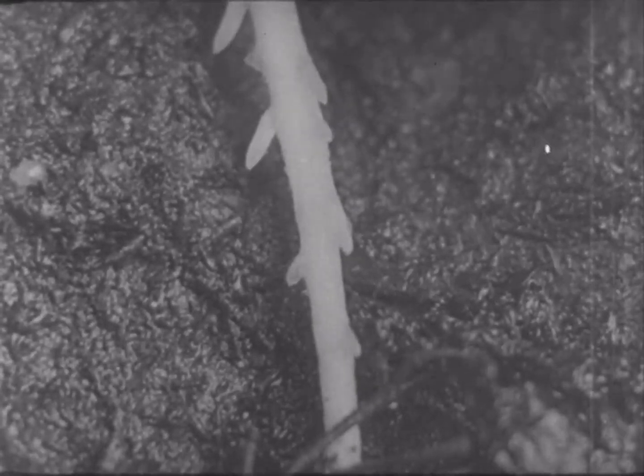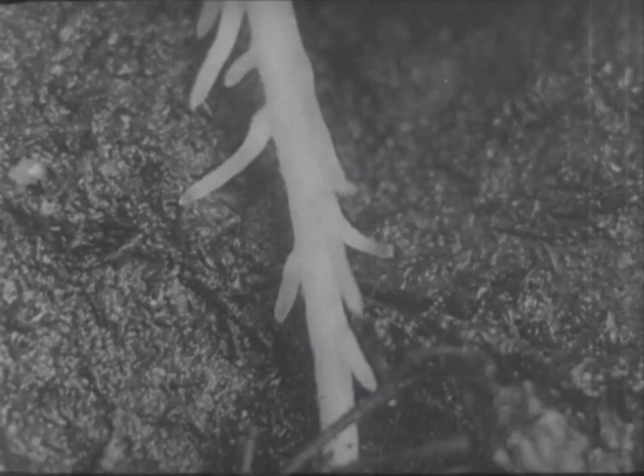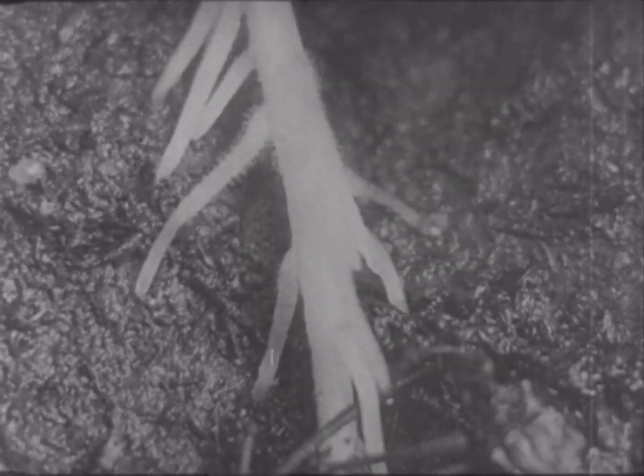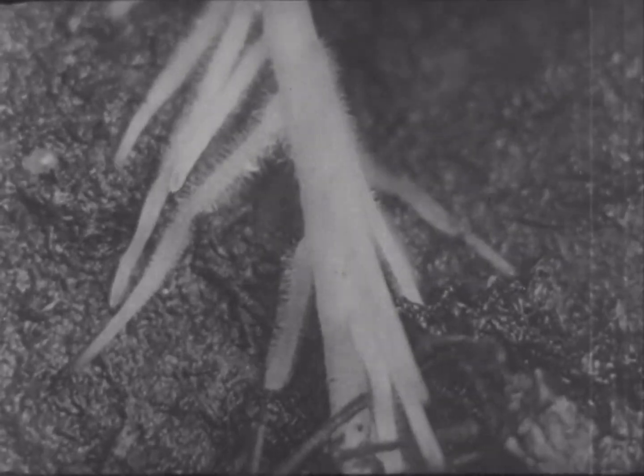With the time speeded up, we shall see the main or primary root branching and developing root hairs near the tips. The roots have two uses, namely to anchor and support the plant and to absorb water and other food from the soil. The latter is accomplished mainly by the root hairs.